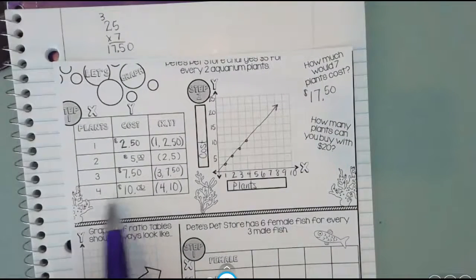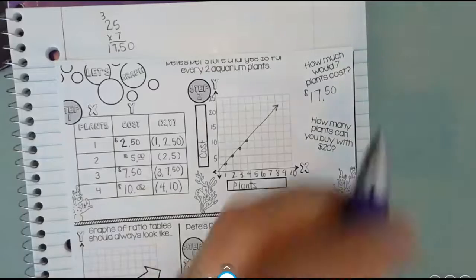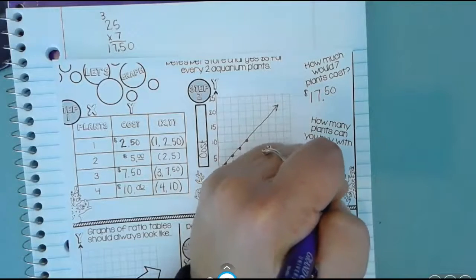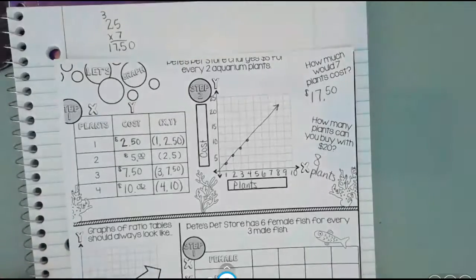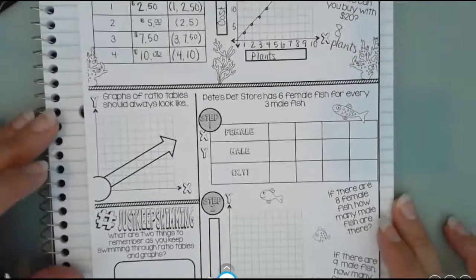Well, with $10, I get 4 plants. If I double that, then I would have 8 plants. 8 plants. All right. Let's look at the bottom part of our item here.